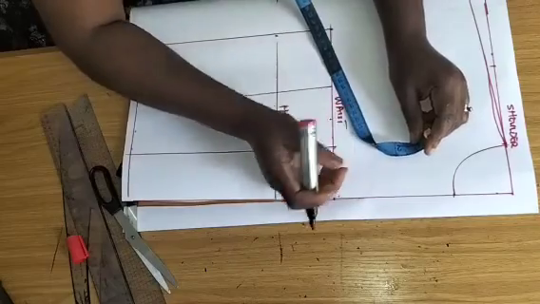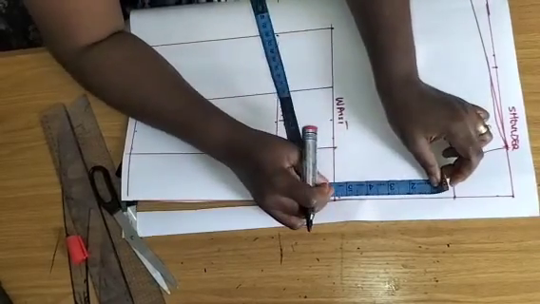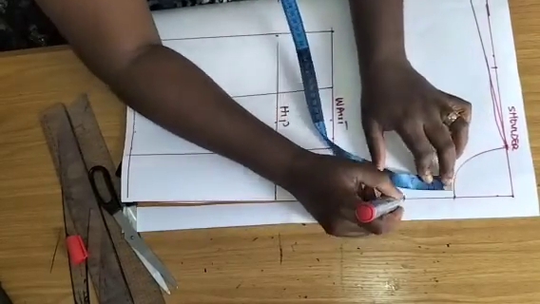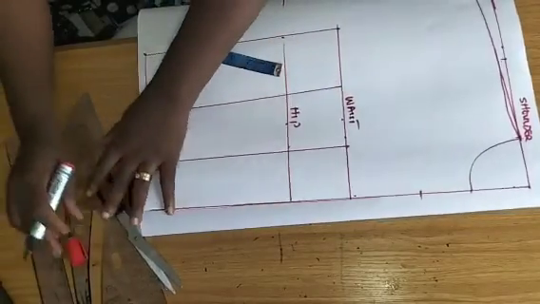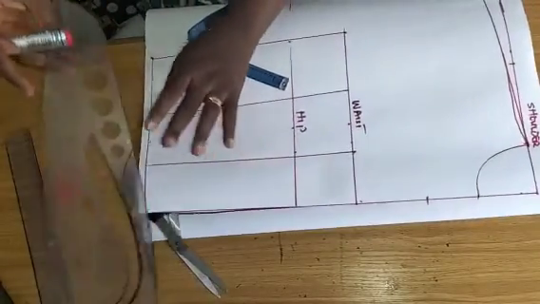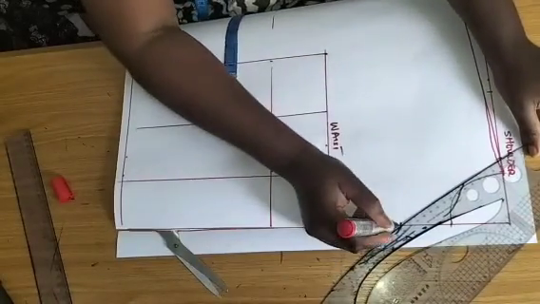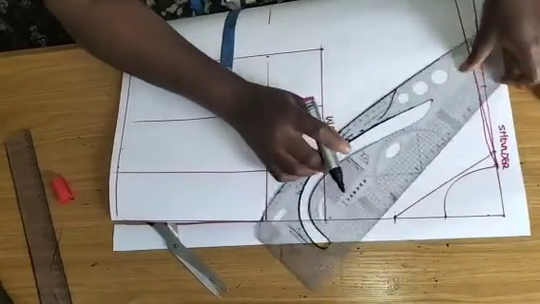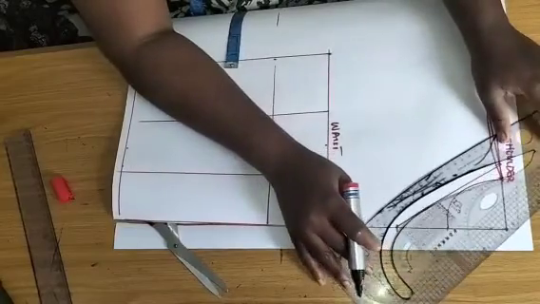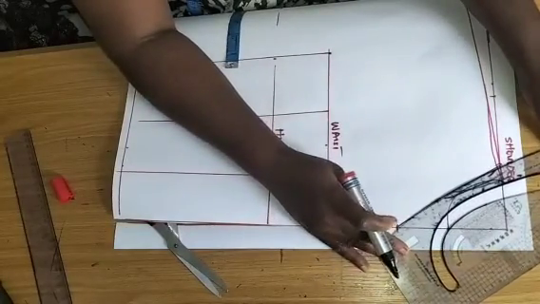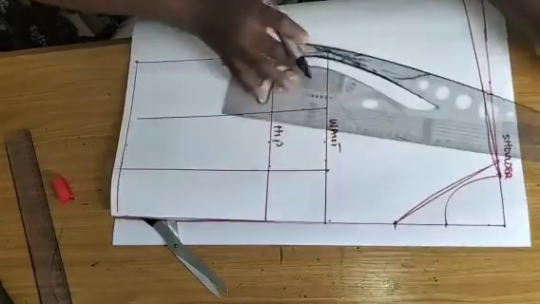So the neckline is by choice. I can just do at this point, so you know where you want your neckline to be. Then I'll just come out by 1 inch and connect. So you can measure where you want your neckline. So what we have there is a V neckline, and I'm trying to replicate the V neckline.